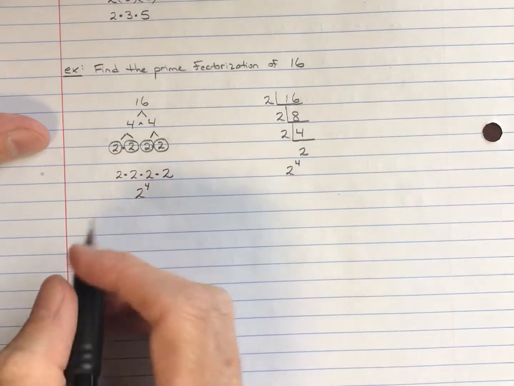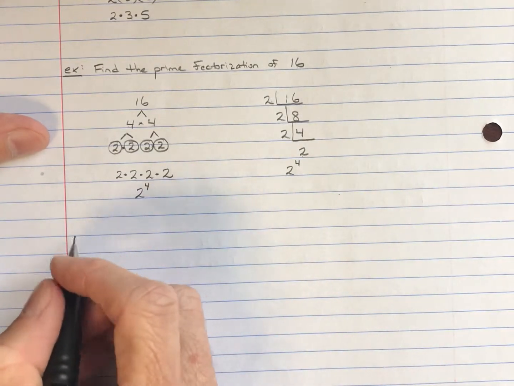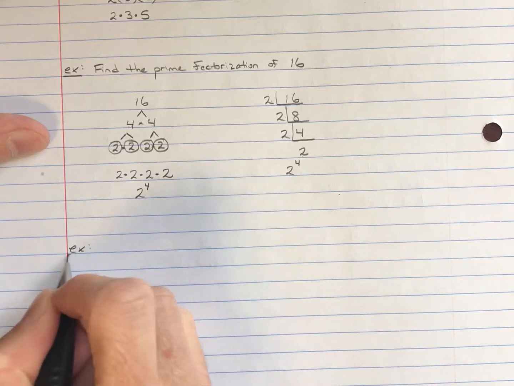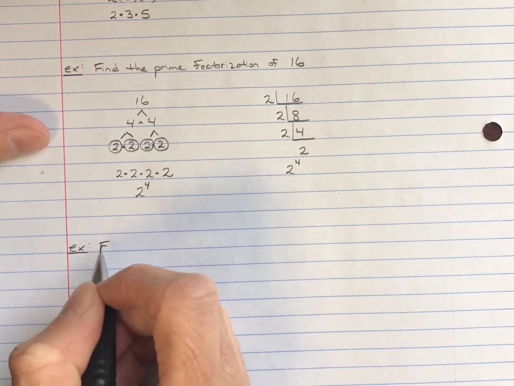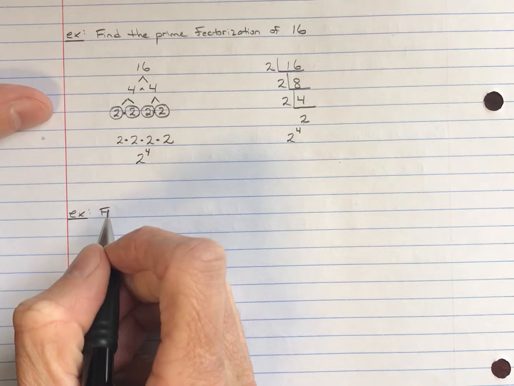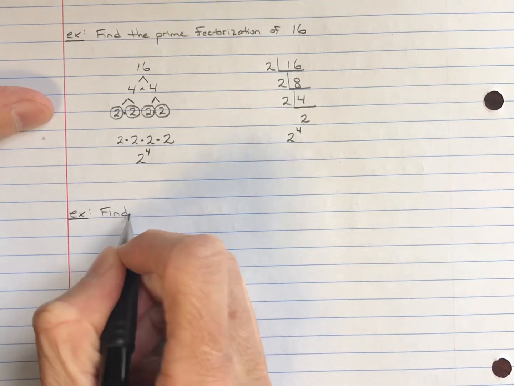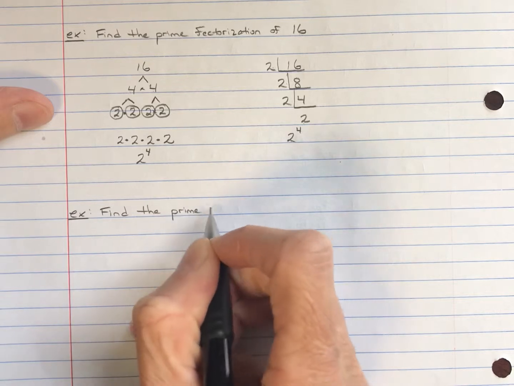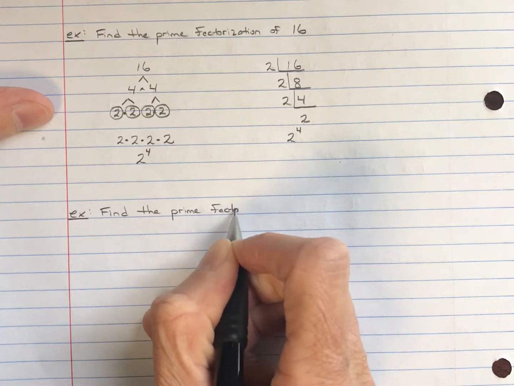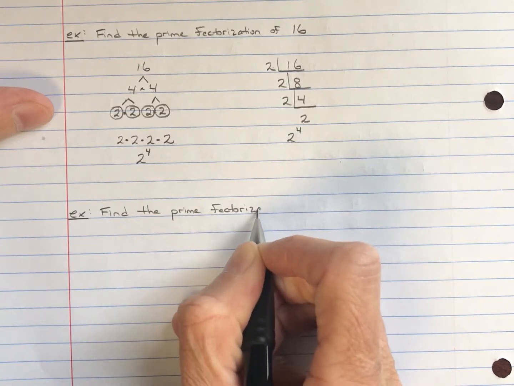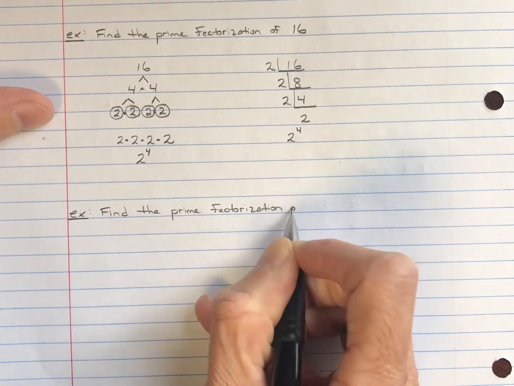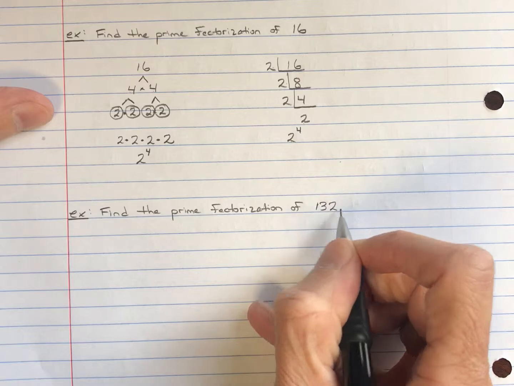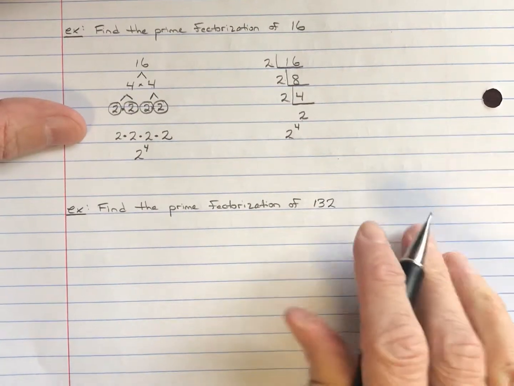Okay, last example. We'll get a little bit more difficult. Find the prime factorization of 132. And again, I'll do it in both methods.